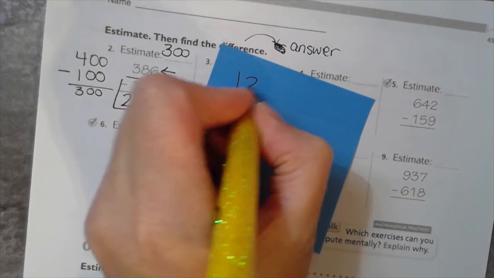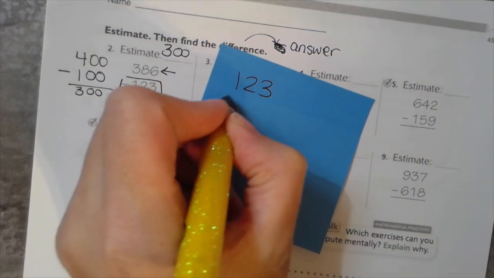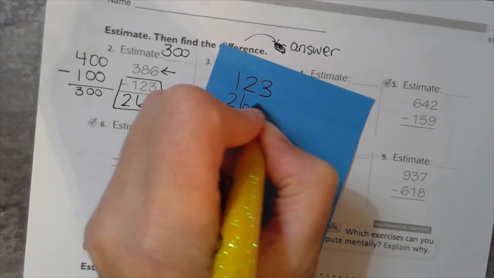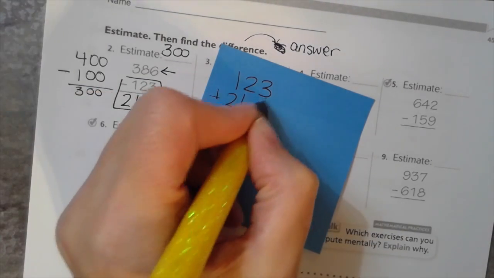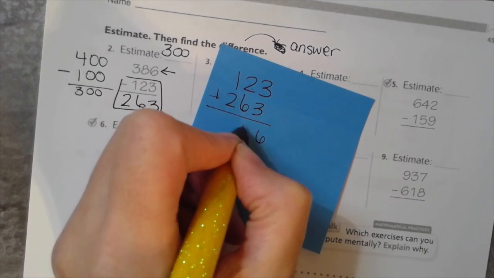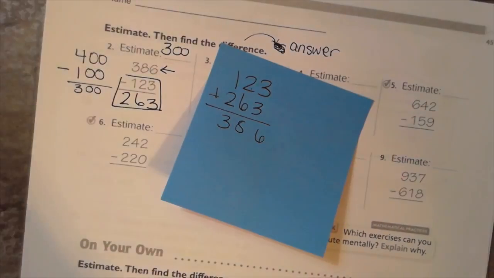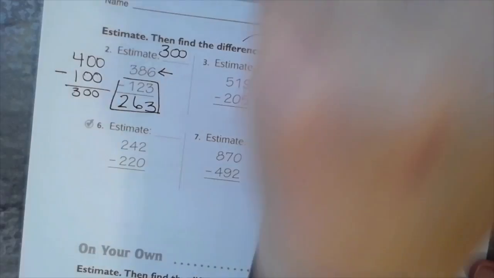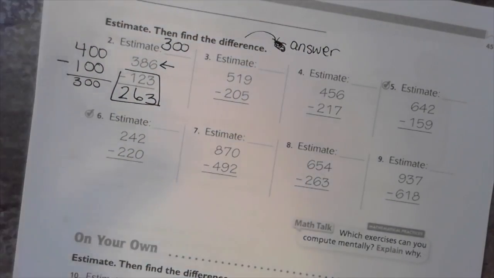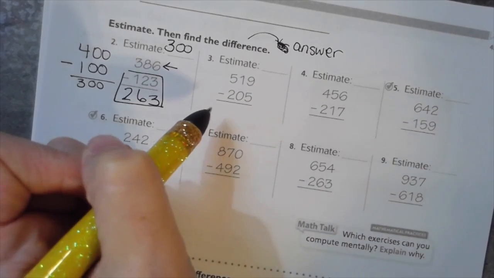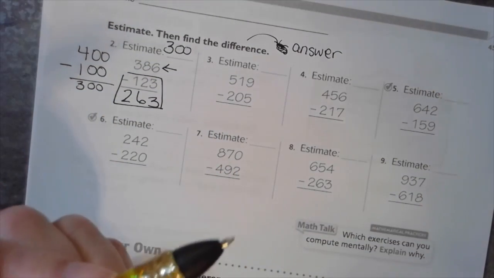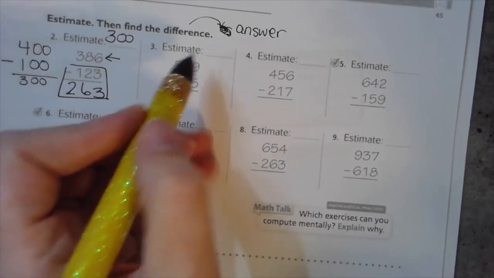So 123 plus 263. 3 plus 3 is 6. 6 plus 2 is 8. 2 plus 1 is 3. 386. So yeah, I'm correct. Okay, estimate. Again, because you can't see in my head, I'm going to write it down.